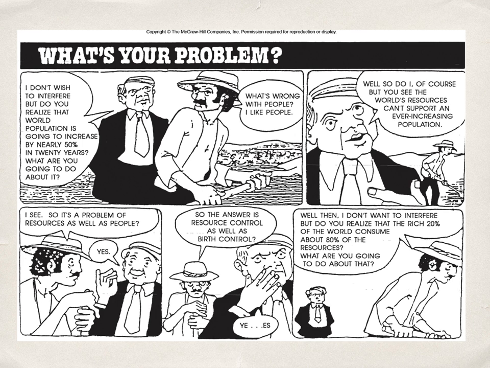Do we reduce pressure on the environment by achieving population control in developing countries, or by limiting resource use in developed countries? It depends on whom you ask.